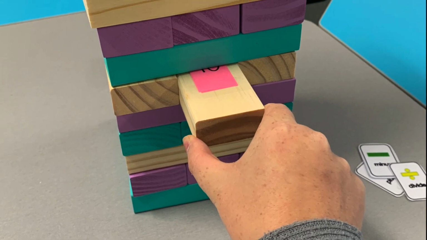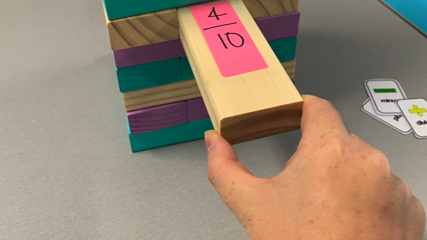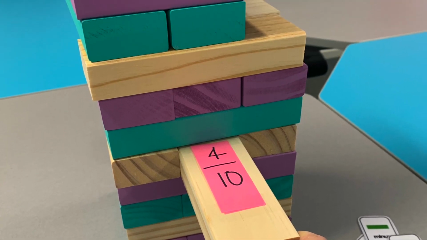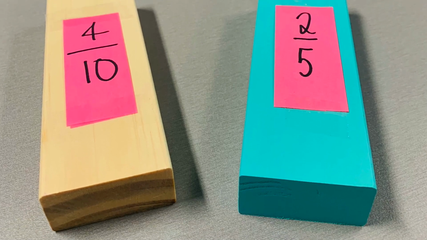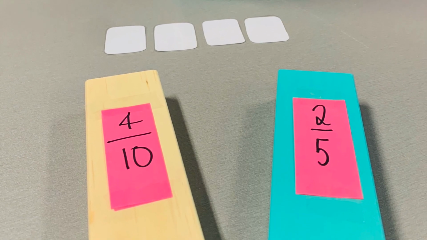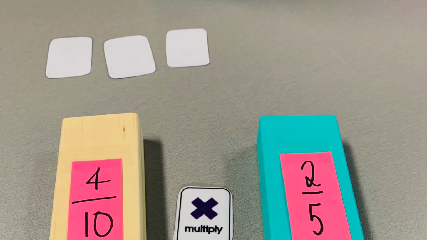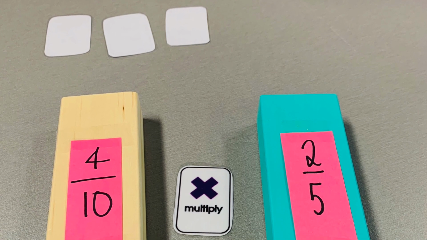My third activity is another one I'll usually use when I'm completing stations or as a bit of a fun Friday game. Now, Fraction Jenga is a little bit different than the normal Jenga that we're used to. For this version, you select 2 blocks and an operation card from the face-down pile. Each block has a fraction on it, and once a student has made their selection, they must choose a partner and complete the operation as directed.